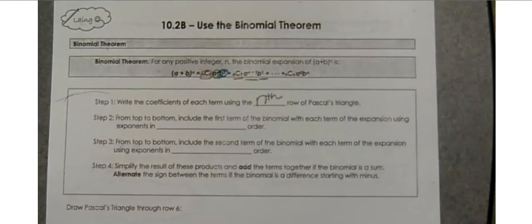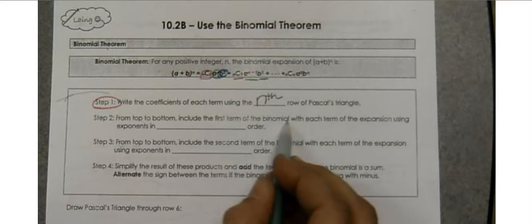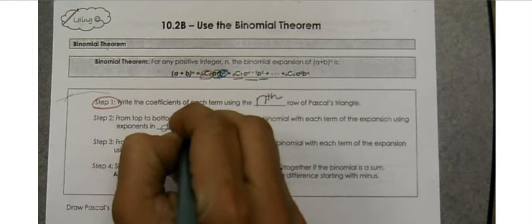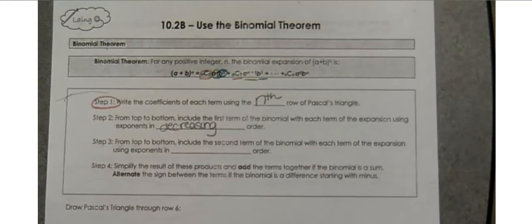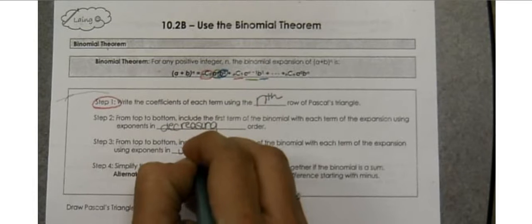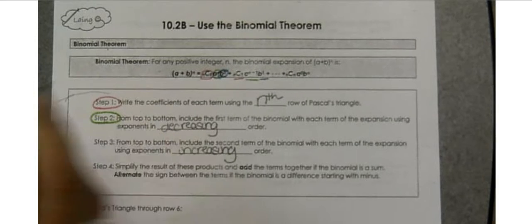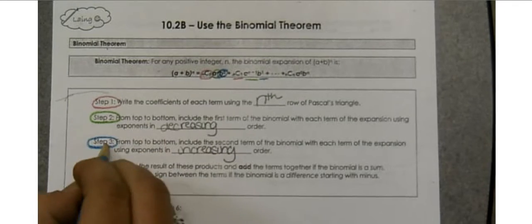Step one is that we're going to write the coefficients of each term using the nth row of Pascal's triangle. I'm going to do that in pink. Step two is that we're going to, from top to bottom, include the first term of the binomial with each term of the expansion using exponents in decreasing order. Then we include the second term of the binomial in increasing order. I'm going to color code step 2 in green and step 3 in blue. Okay.